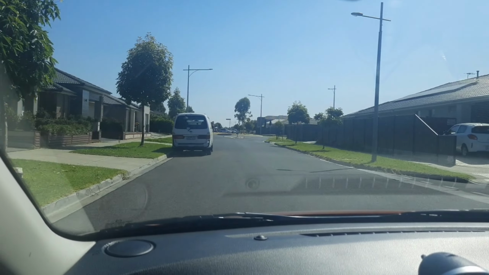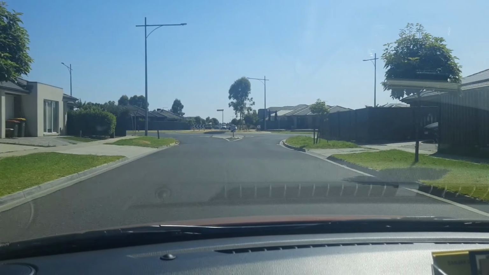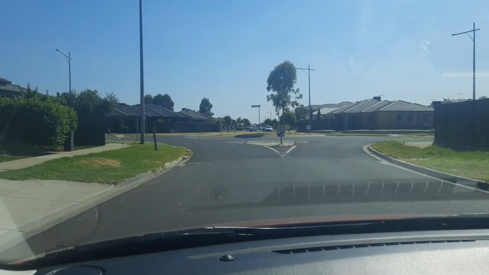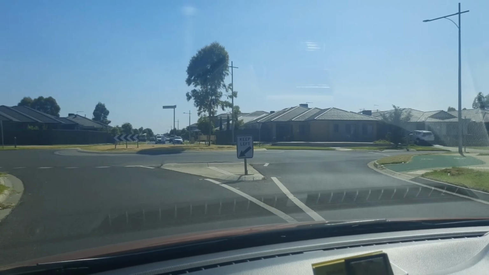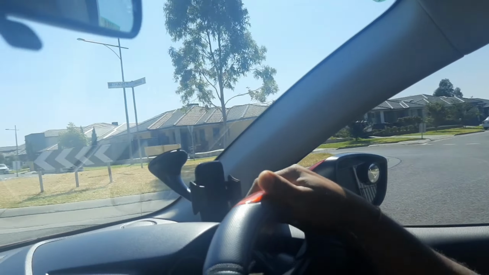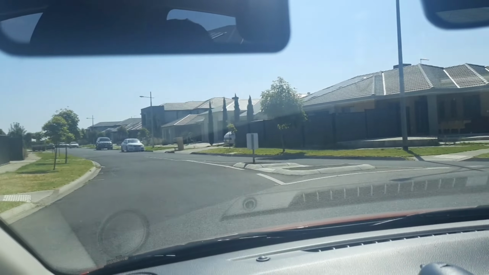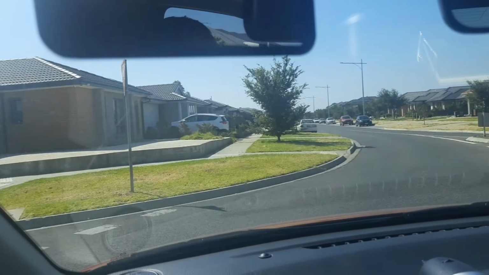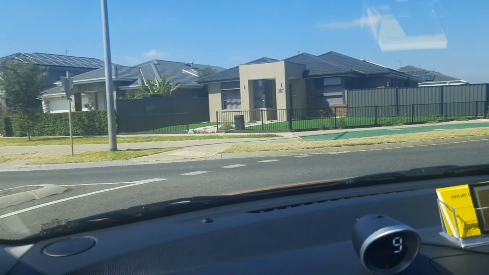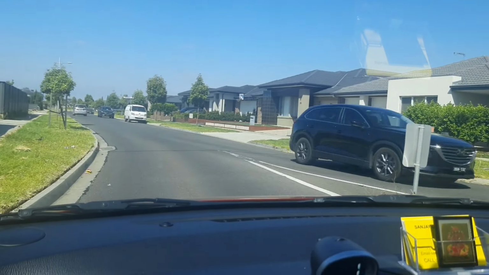So next I'm going to approach the next roundabout, and at this roundabout I have to do a U-turn. For a U-turn you need to give your right signal, and I start to look on my right hand side. No one is coming, so I don't need to wait. Just slow down and keep turning, and when you approach the third point, then you need to give a signal to exit and keep going.